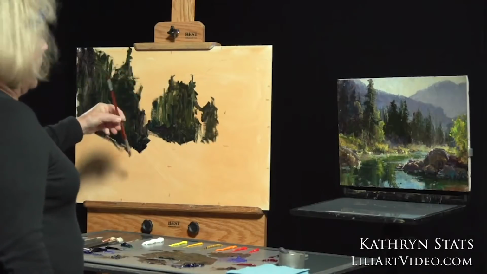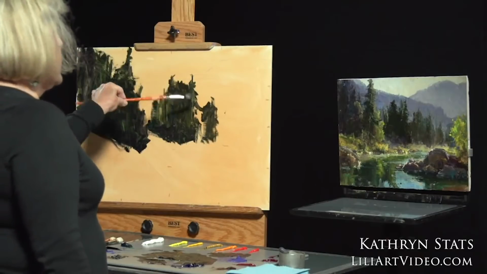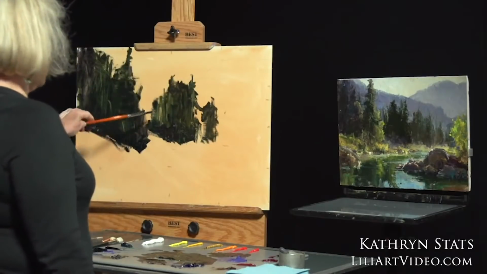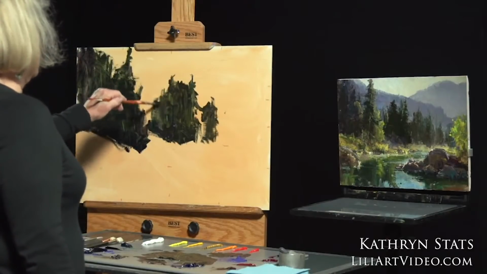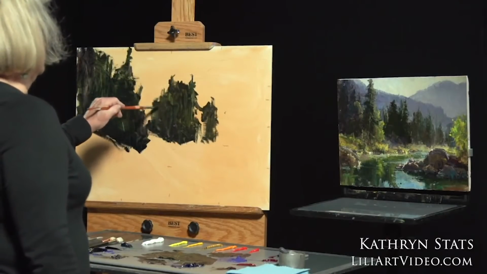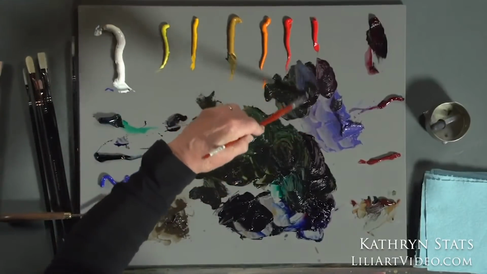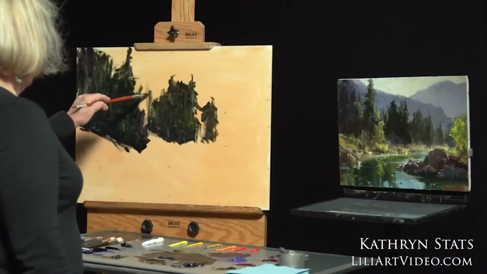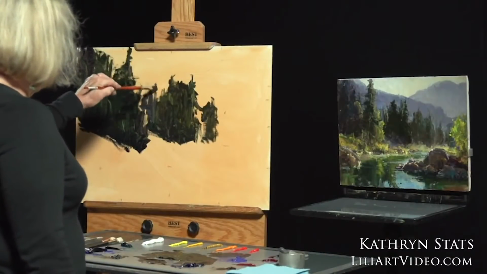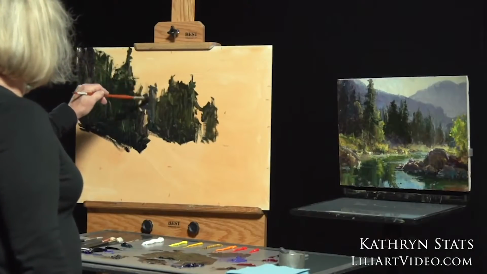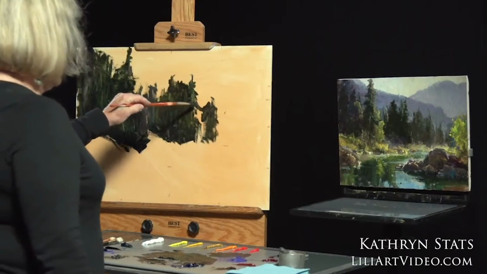Now, I think we need to know the difference between sensitive and precious. We don't want to get too precious because it won't hold up across the room, and it will tear a painting apart rather than help improve it. Getting a little more of that gray blue in there that I put for some distance. And that is one slick canvas.